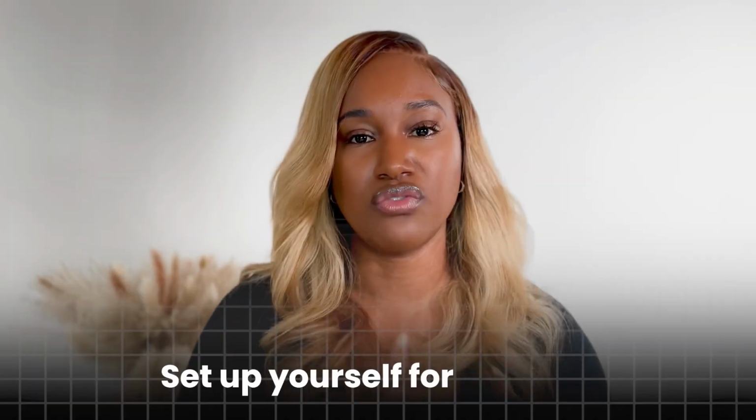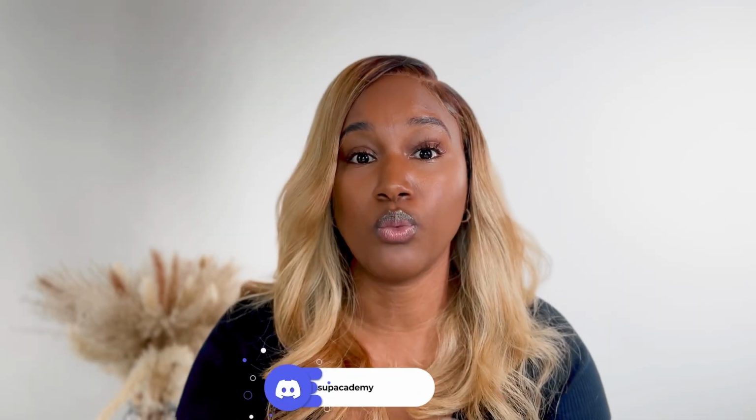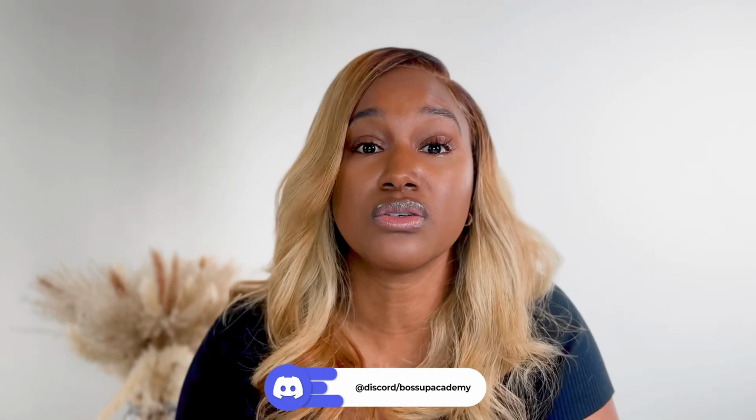So guys, wherever stage you're in, set yourself up for success. Do not cut your legs out before you even get started by trading with your mortgage, by trading with your rent, by trading with your car note. That's not what I'm saying when I say fund your account. Whatever account size you start with, that's your account, right? You can grow that account and you can multiply that account with the strategy I teach you in the Discord, because we are here for longevity.